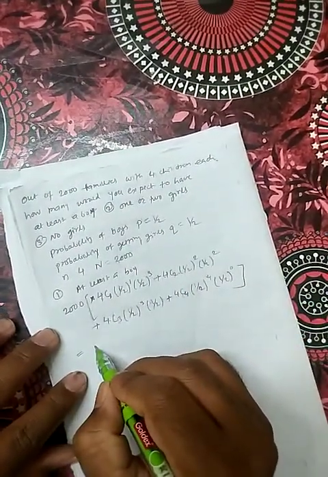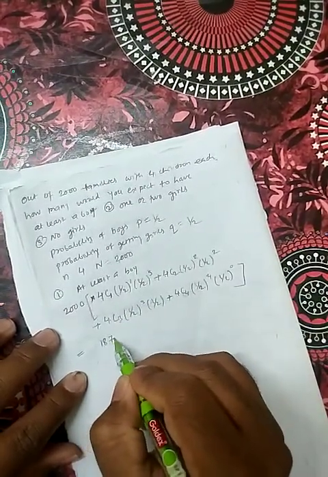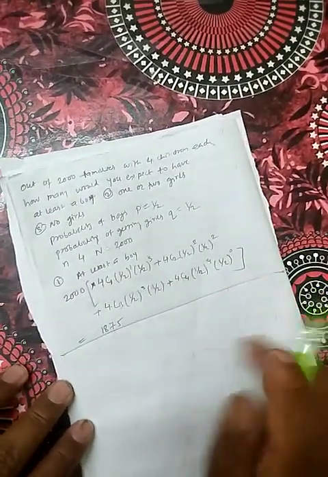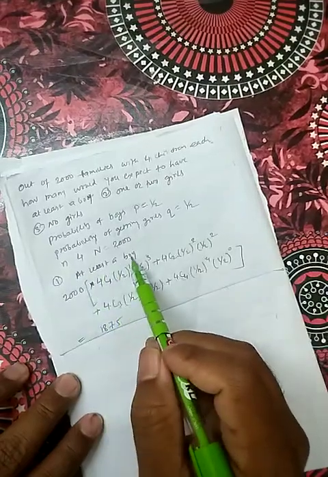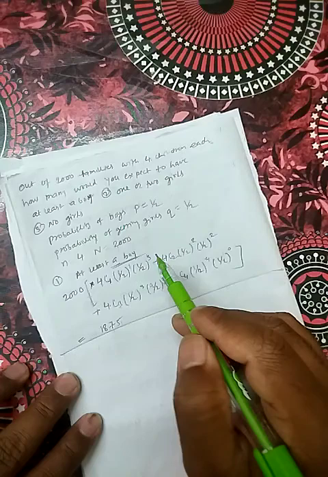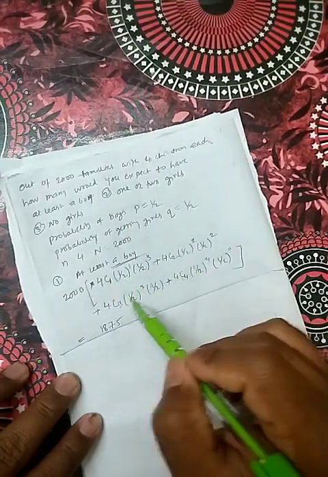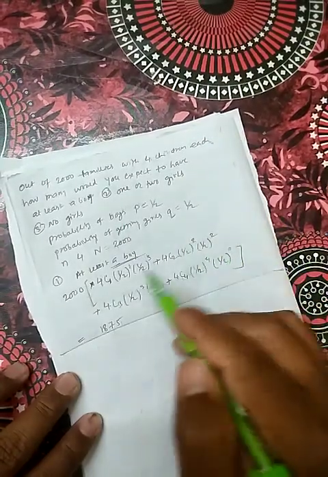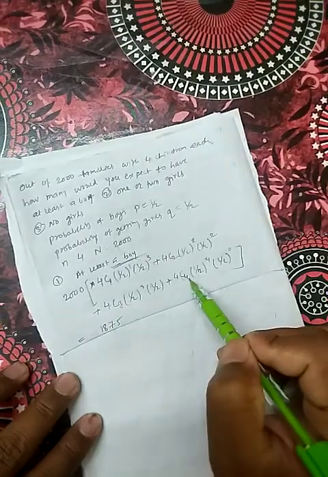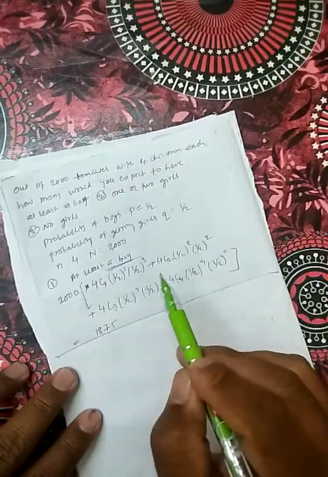So its answer, after simplifying this equation, is 1875. This is at least a boy. From 4 children, at least one boy is there, because in probability we need at least one boy.